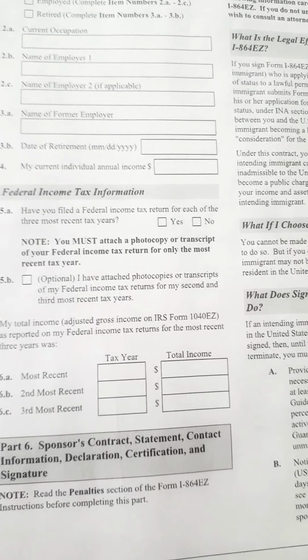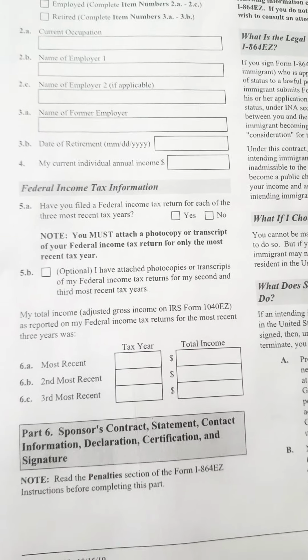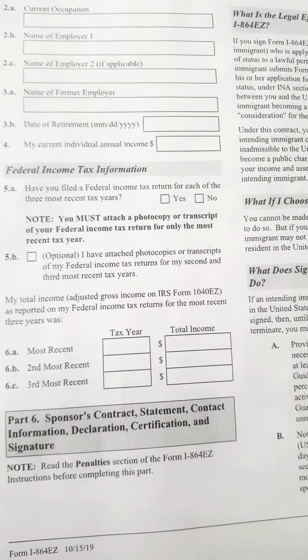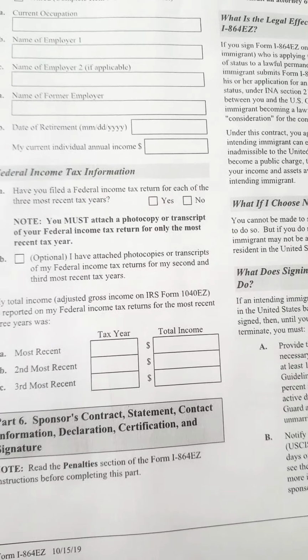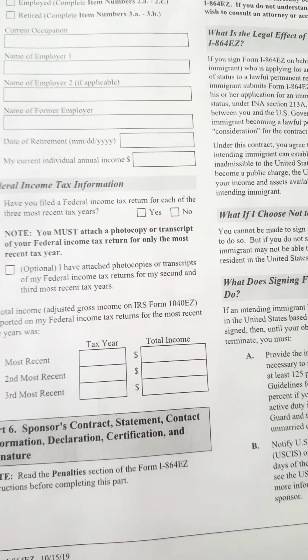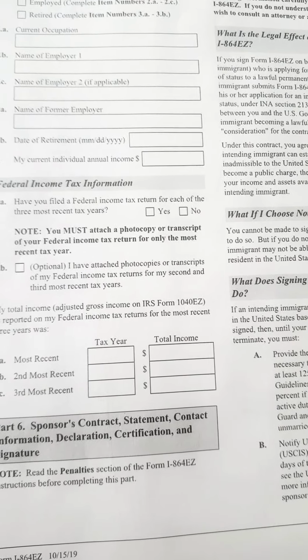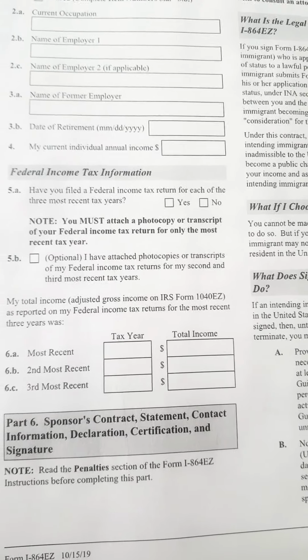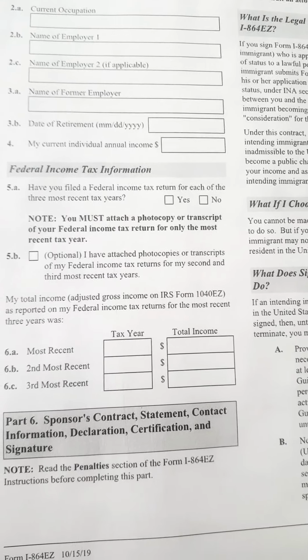So let's move on to the federal income tax information. 5A is talking about, have you filed a federal income tax return for each of the most recent 3 years? You click yes or you click no.